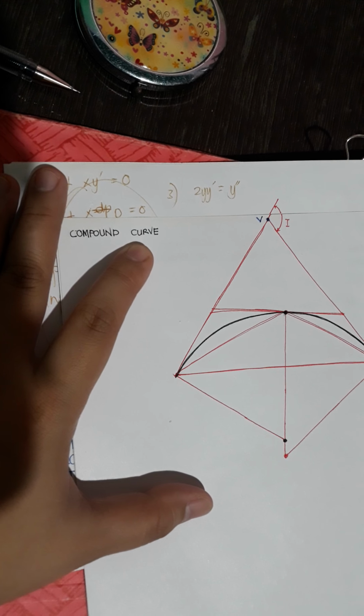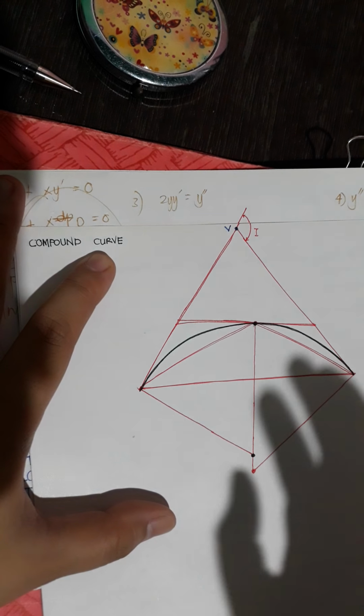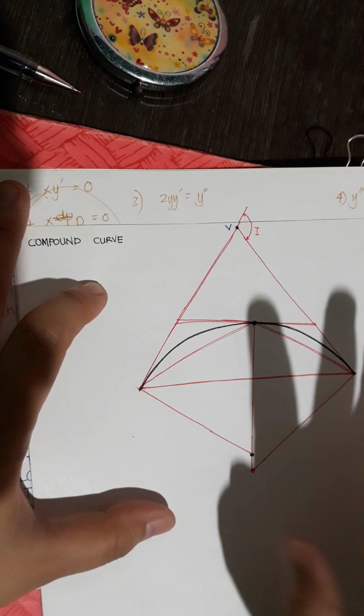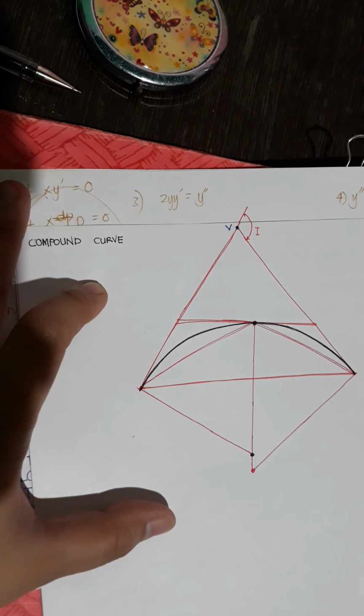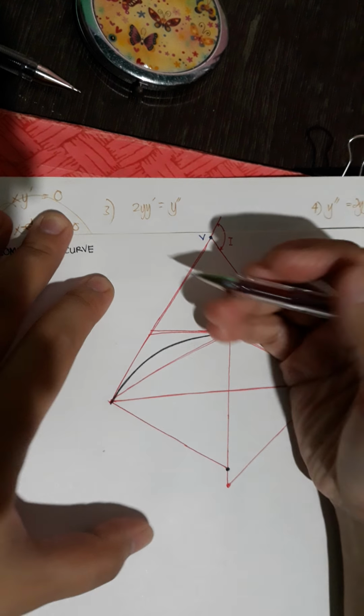Good day. Our topic for today is about compound curves. So, when you say a compound curve, you just have to remember that a compound curve is a combination of two simple curves. So, for example, we'll illustrate what a compound curve looks like.